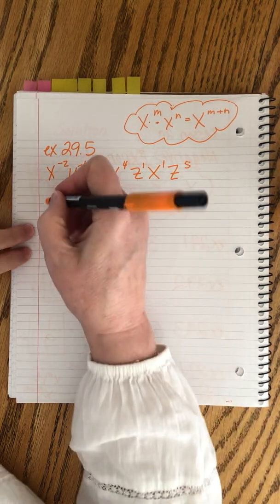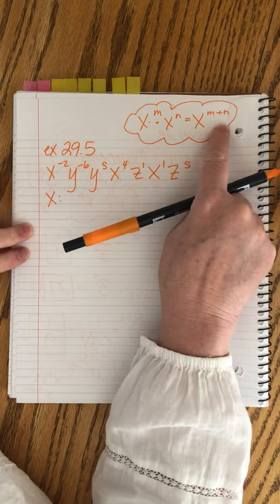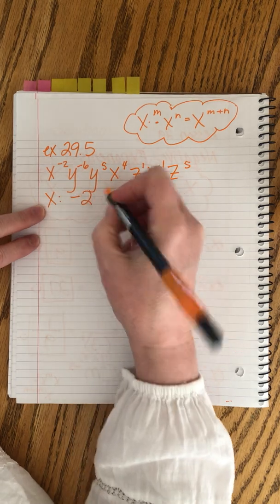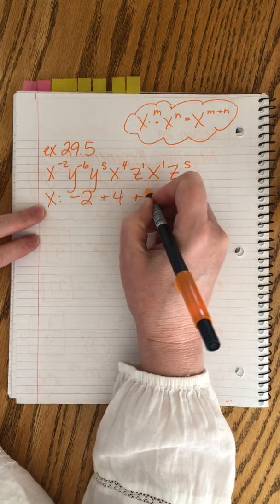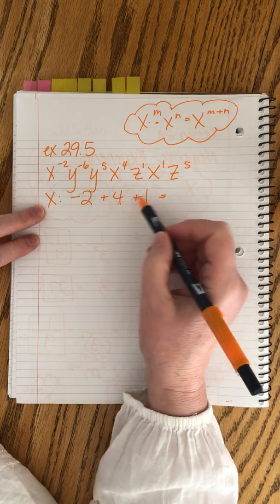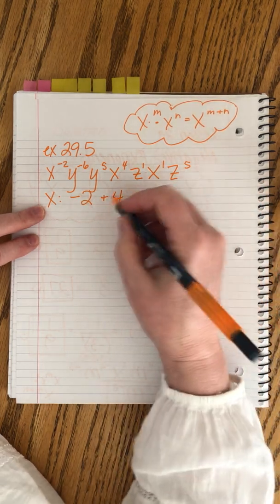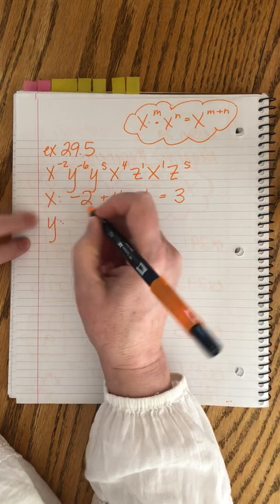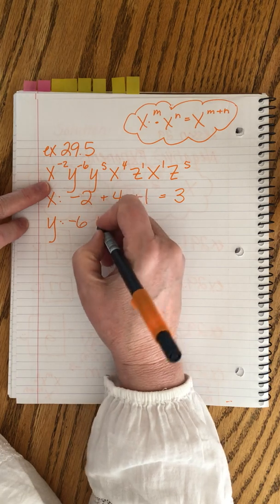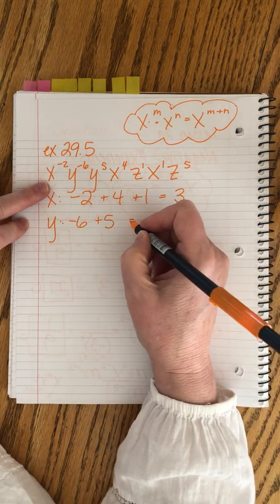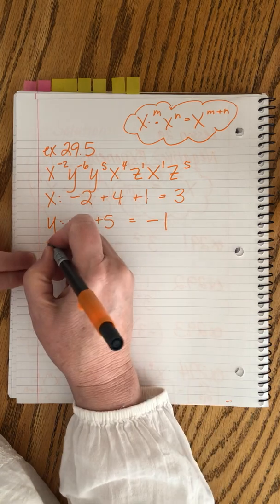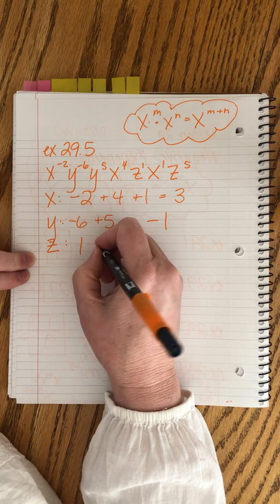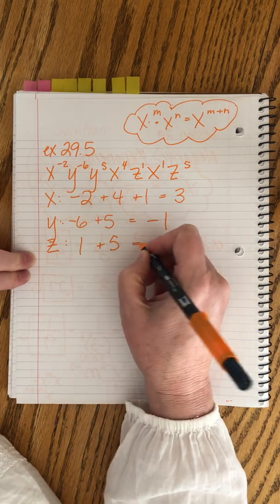Okay, so let's go through and add up all the exponents on the x terms. I have a minus 2, and then I have a plus 4 and a plus 1. That equals, let's see, this is 6 minus 2, so that would be, no, that's 5. Minus 2 would be 3. And then on my y terms, I've got a minus 6 and a plus 5. That's all. So that becomes a minus 1. And on my z terms, I've got a 1 and a 5. Both positive, and that equals 6.